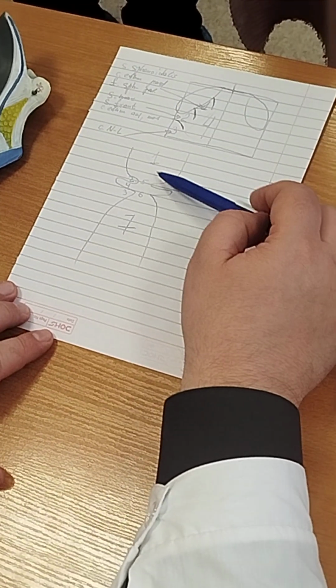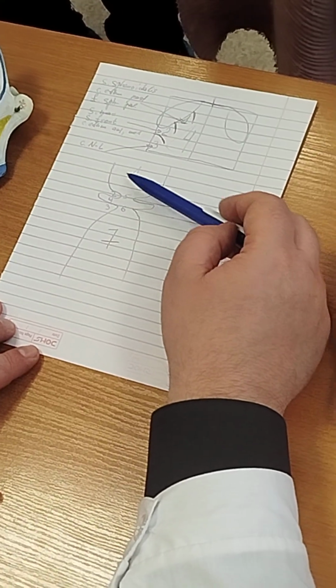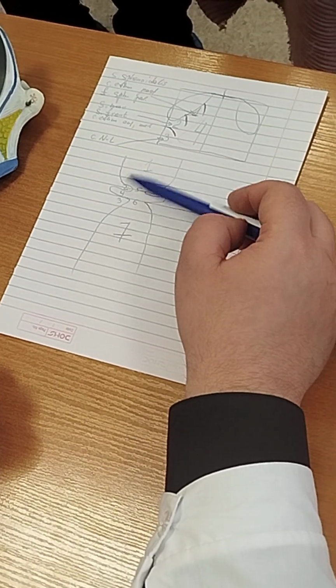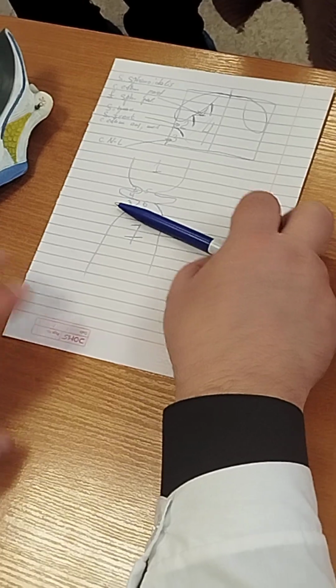That is the internal structure of the larynx. It is not so difficult and you need to draw this diagram. And last, muscles of the larynx.